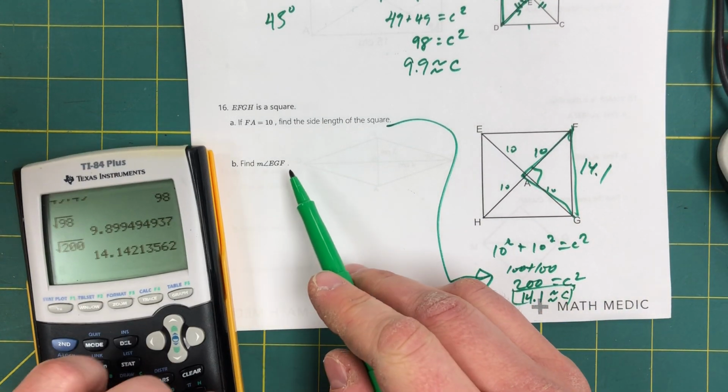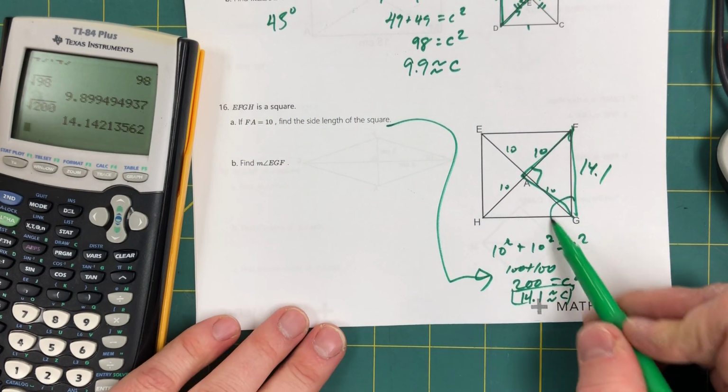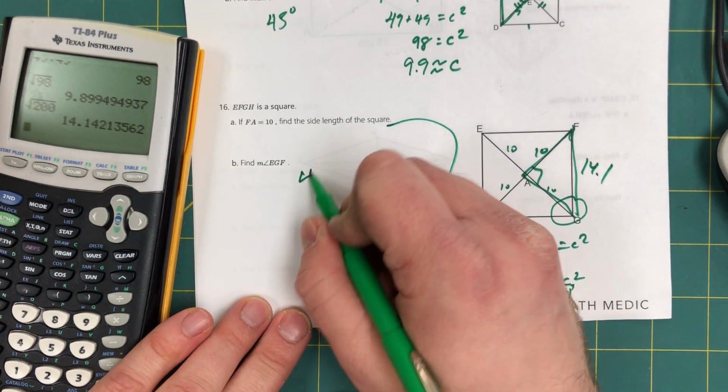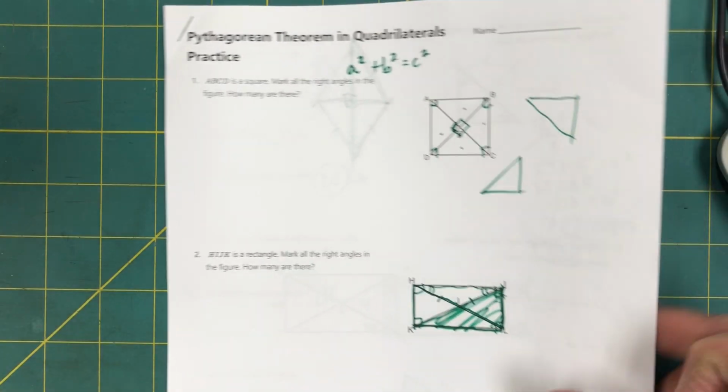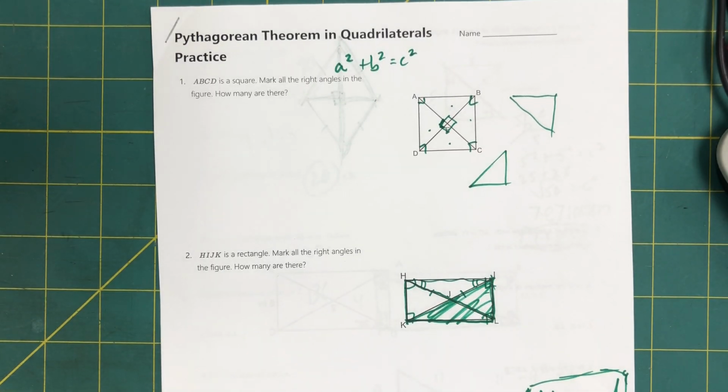Find the angle EGF. Well, this is a 90 right here, and it's half of it, so 45. All right, onward. So that's this in a nutshell.